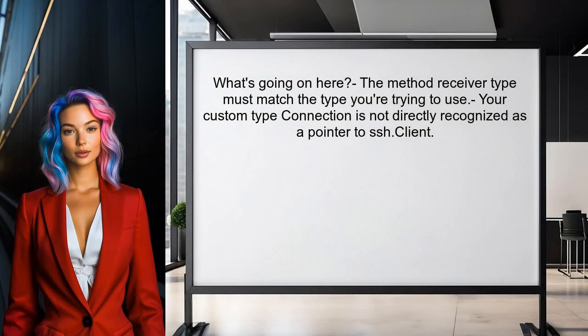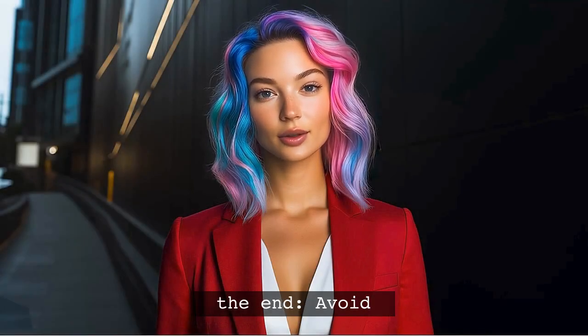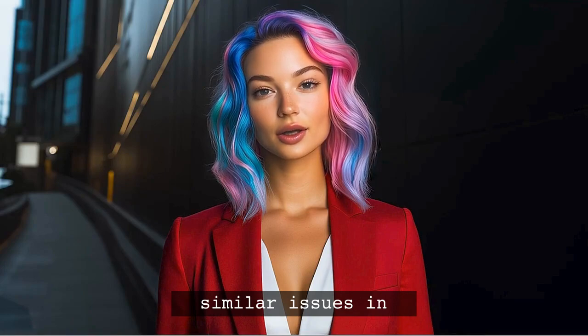So what's going on here? The problem arises because the method receiver type must match the type you're trying to use. In this case, your custom type connection is not directly recognized as a pointer to ssh.Client, which is causing the confusion. And stick around. At the end of this video, I'll share a quick tip that will help you avoid similar issues in the future.